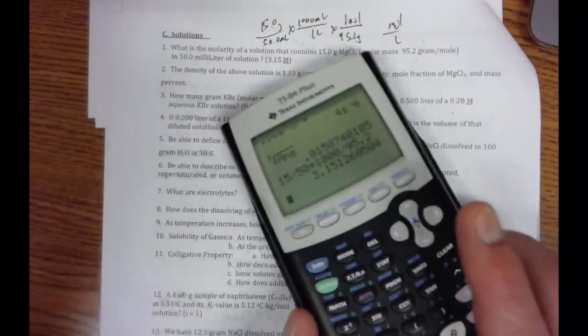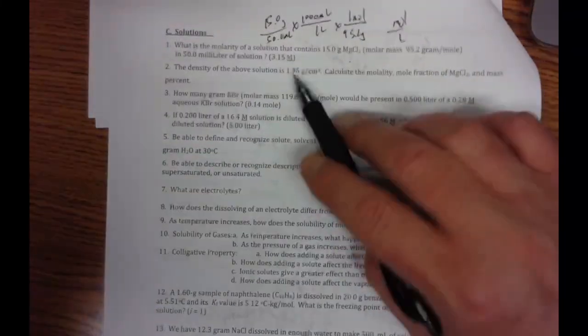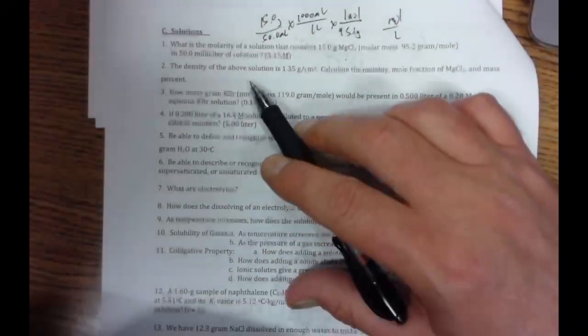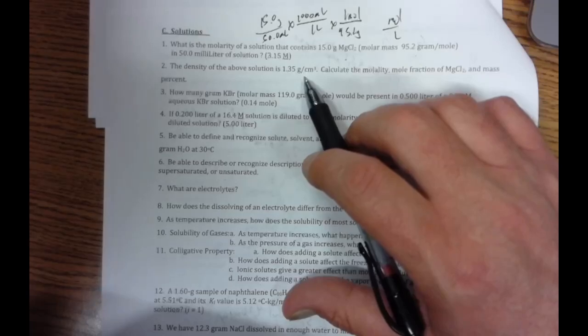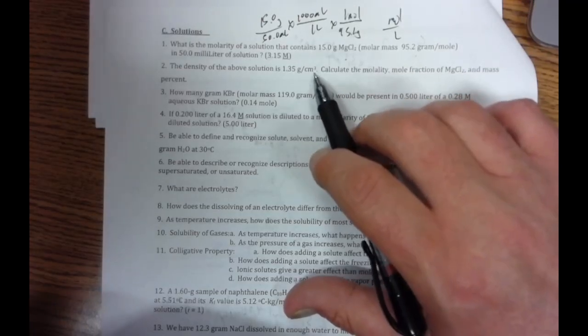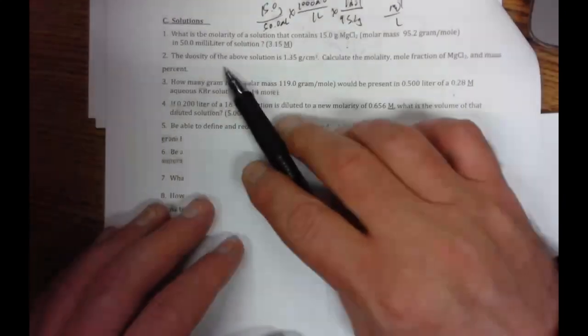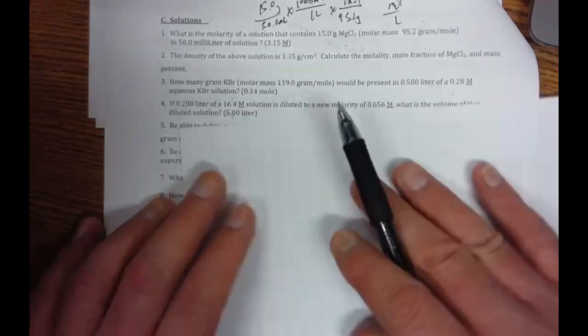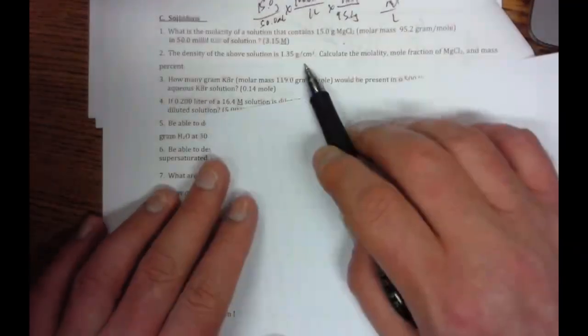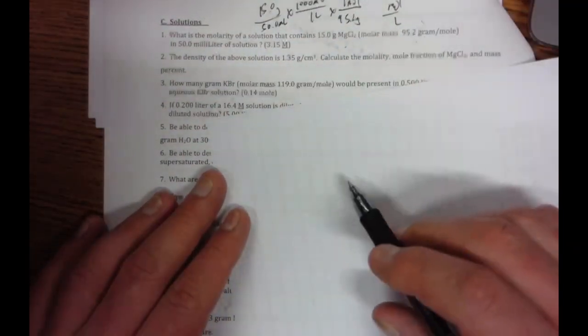So we get 3.15. And that's our answer here. The density of the above solution is 1.35 grams per centimeter cubed, which means milliliters. Calculate the molality, mole fraction, and mass percent. So the density of the above solution is this. So we're going to go ahead and let's do the mass first.